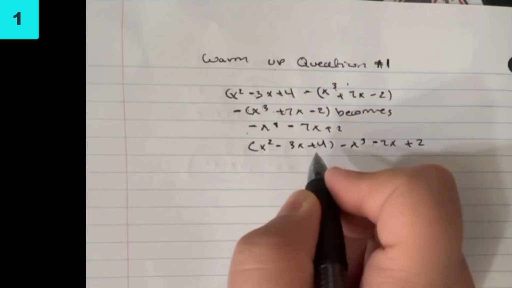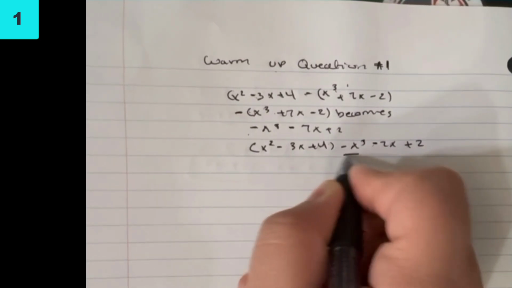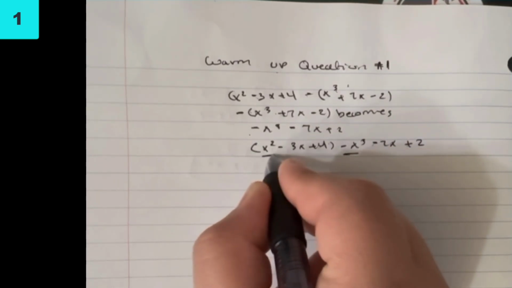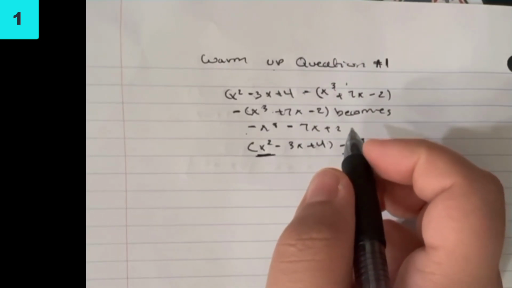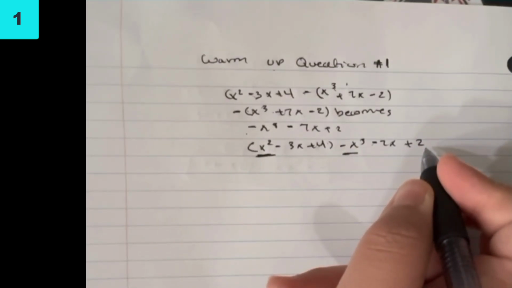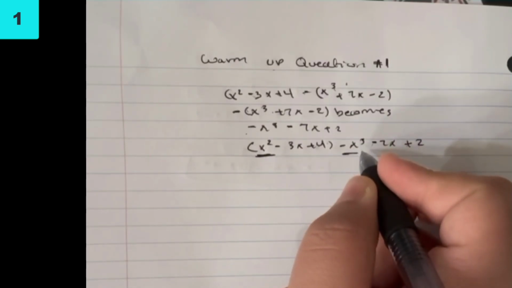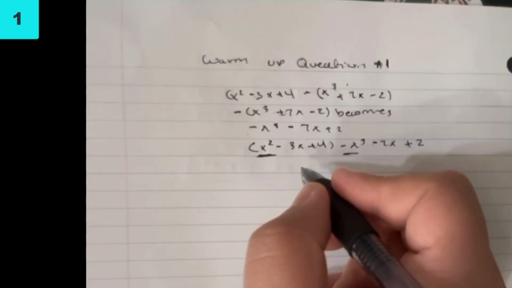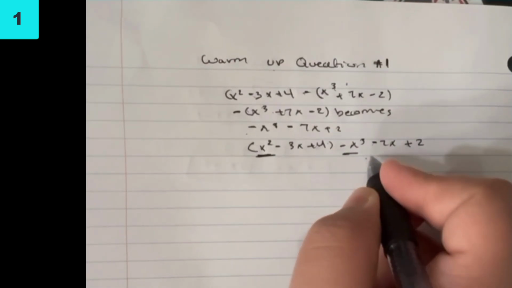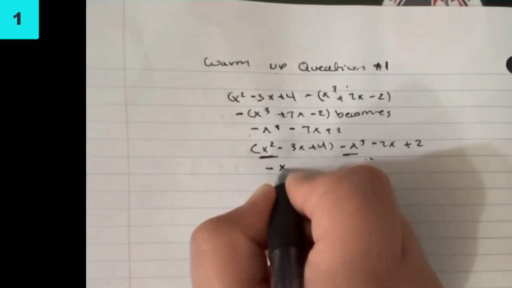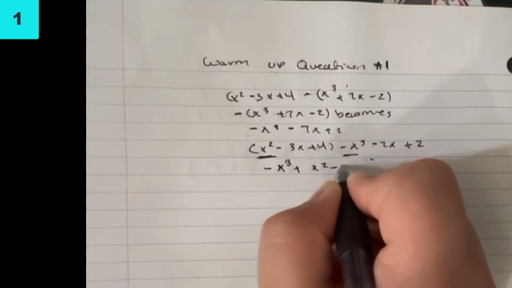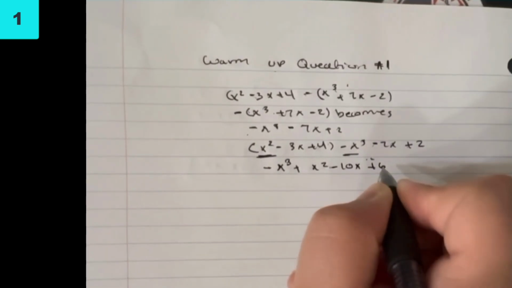So for x cubed, there's only negative x cubed. For x squared, there's only positive x squared. And for x, combined, negative 3x minus 7x, which equals negative 10x. For constants, combined 4 plus 2 equals 6. So the simplified expression is negative x cubed plus x squared minus 10x plus 6.